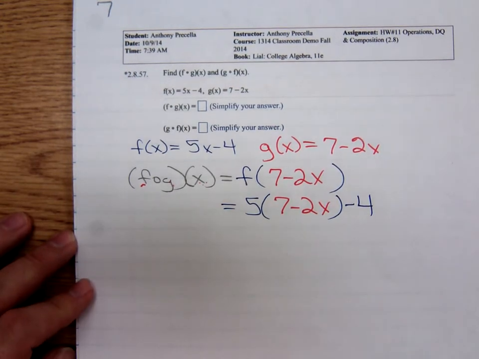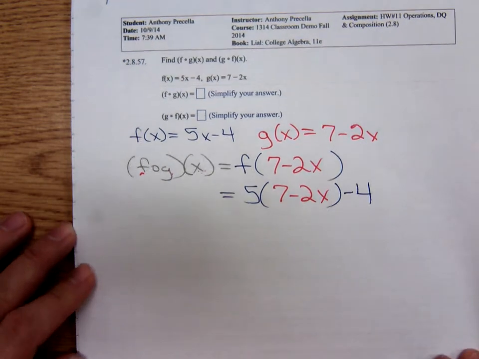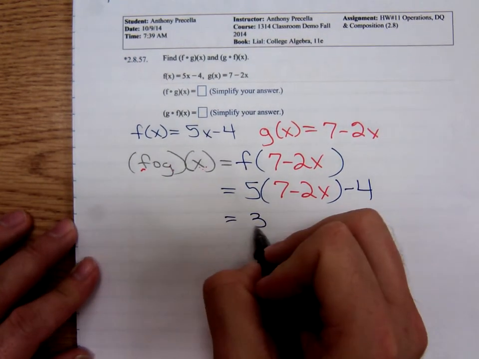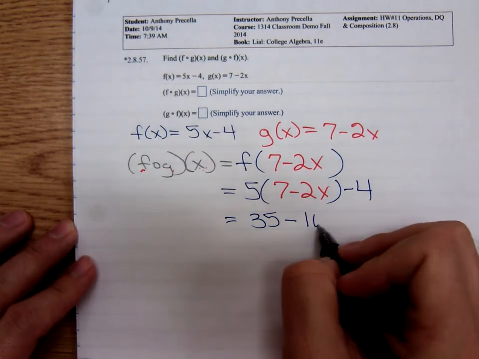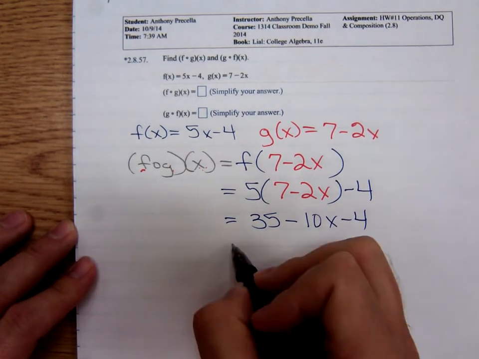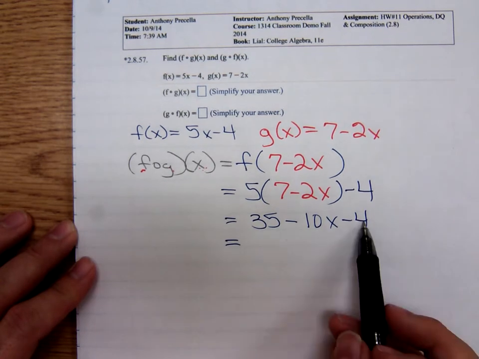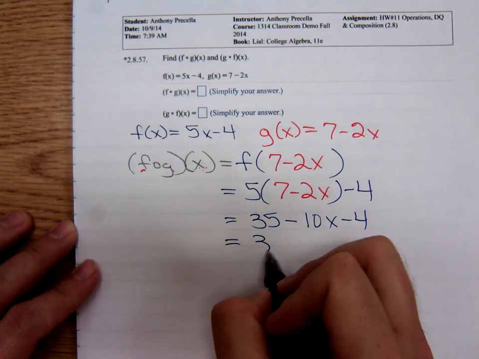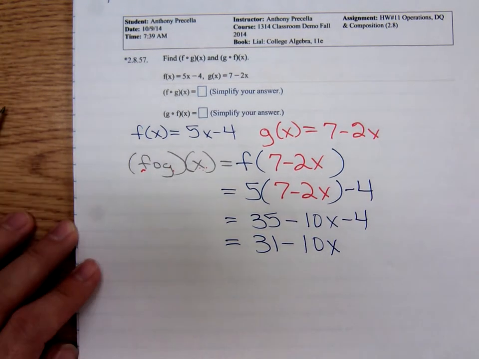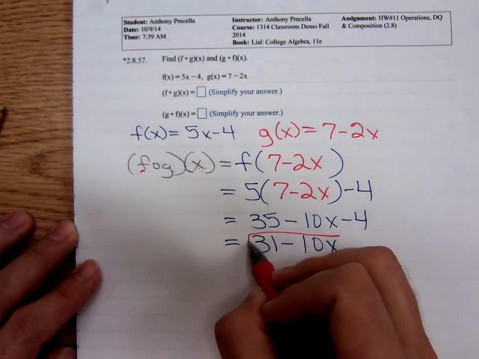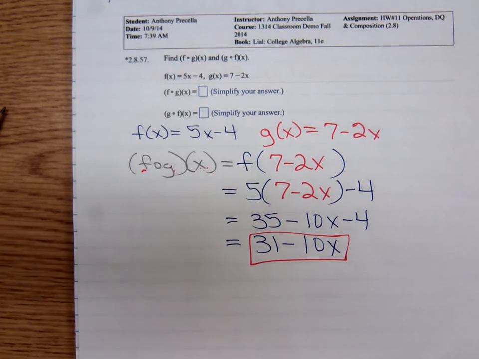And we know how to simplify this. Distribute the 5 to give us 35 minus 10x minus 4. And we can combine our like terms. 35 minus 4 is 31, so 31 minus 10x is my answer to the first part.